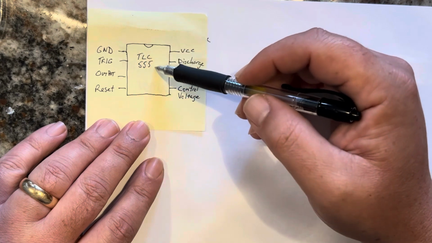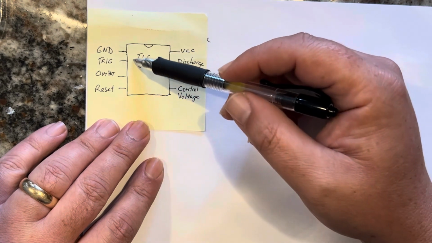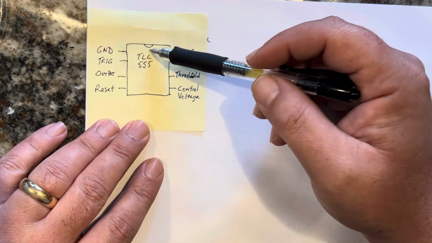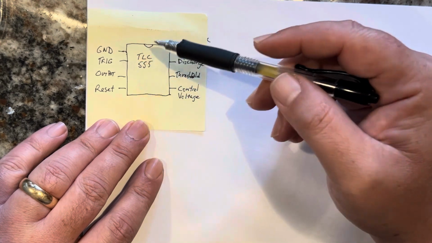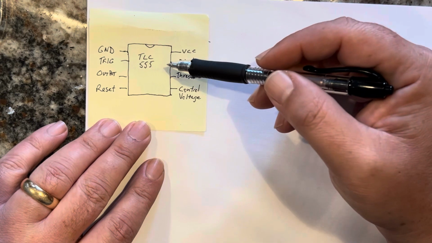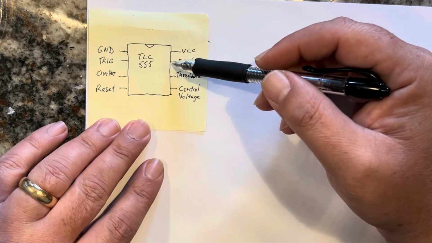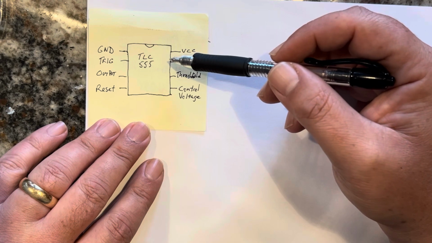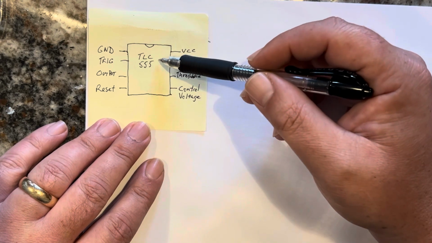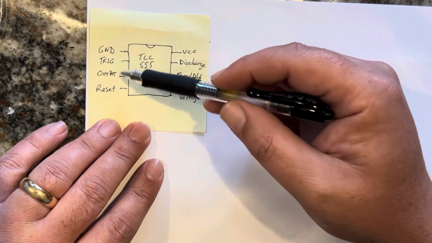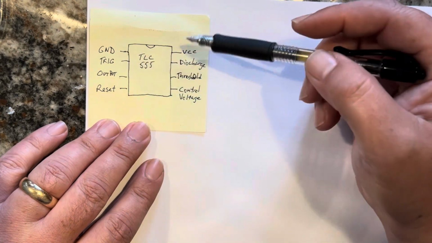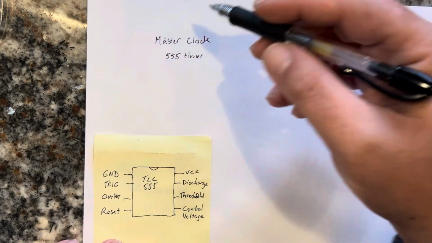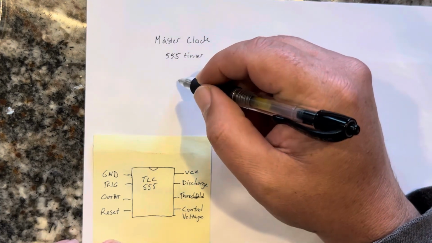The TLC 555 is the same thing, but it's a CMOS version of the 555 timer, and so it can go faster. It can clock up to 2.1 megahertz, according to the data sheet. And you could use smaller components with it. So to start the process with the clock, I got a 555 timer.